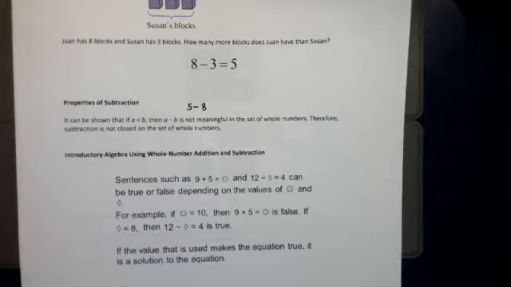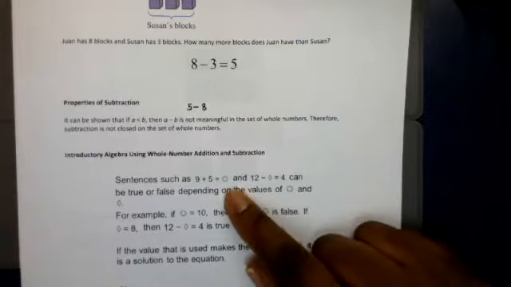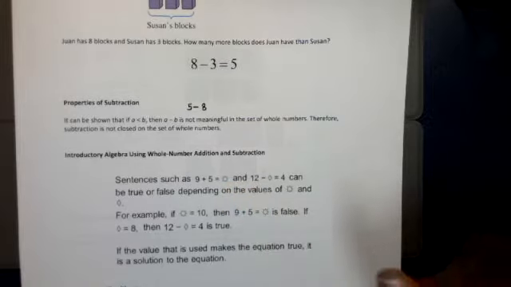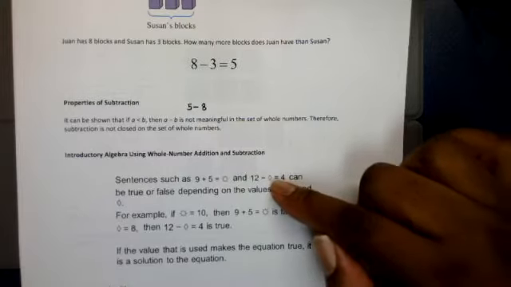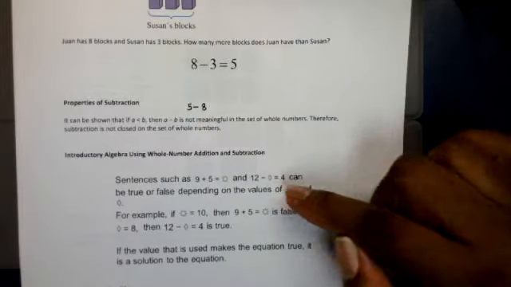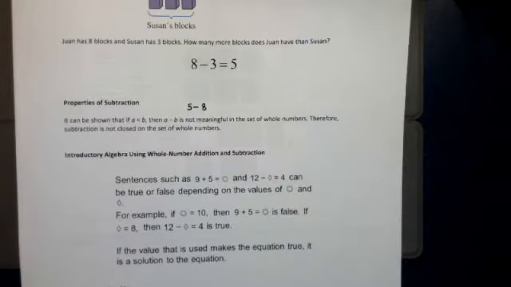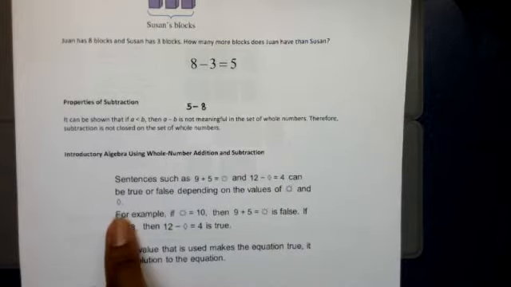Sentences such as 9 plus 5 is equal to the unknown, and they're using the sun to represent the unknown, and 12 minus, and here they're using a diamond for the unknown, equal to 4 can be true or false, depending upon the values of these unknowns.